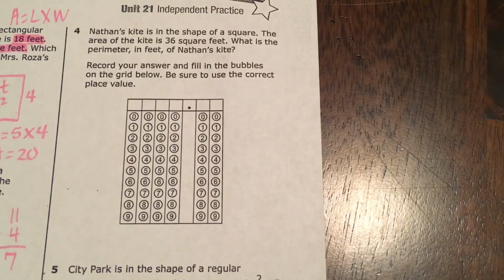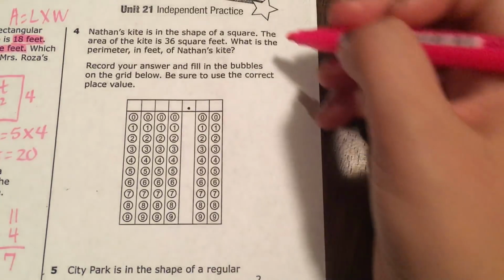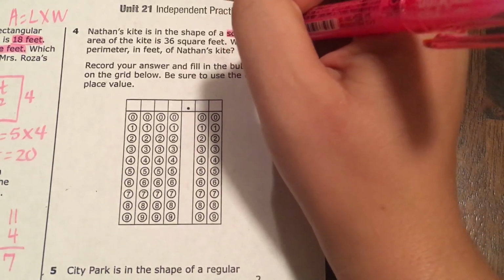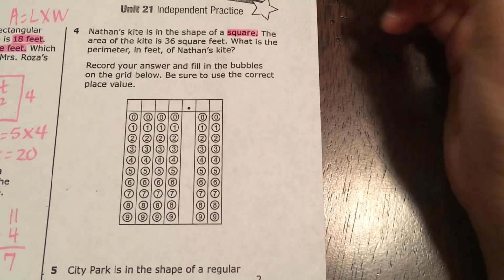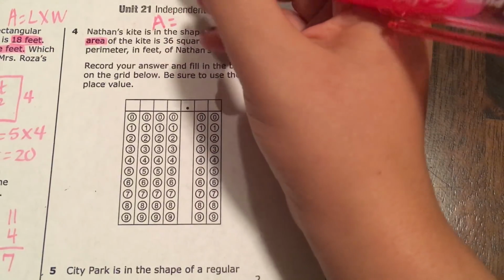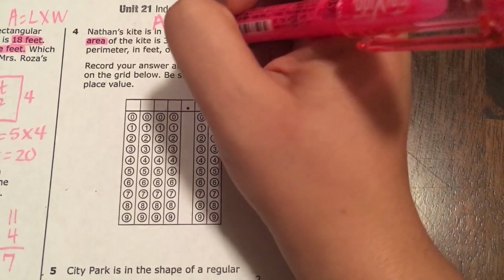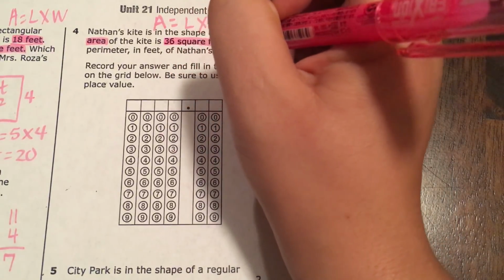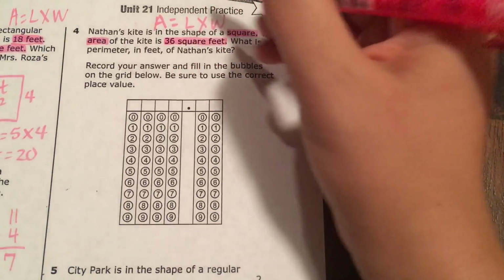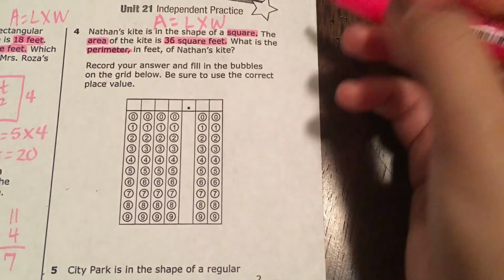Number 4. Nathan's kite is in the shape of a square. Remember, we have a square, which means all sides are equal. The area, remember area equals length times width, is 36 feet. What is the perimeter? Okay, so we're looking for perimeter.